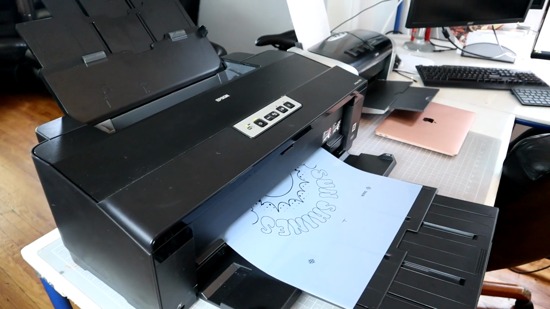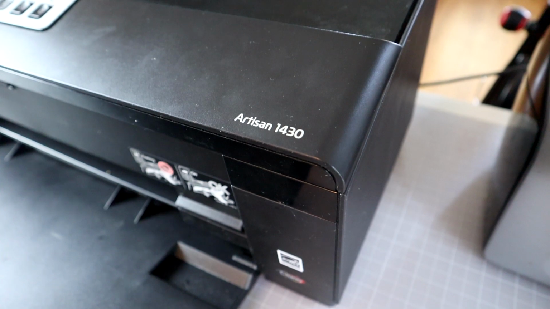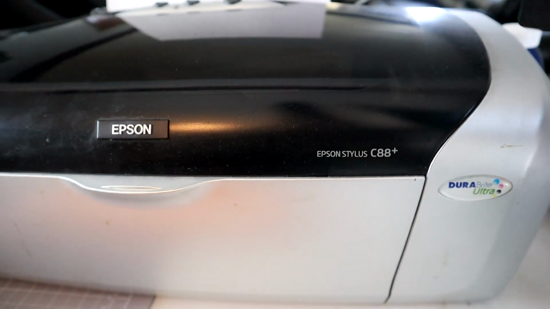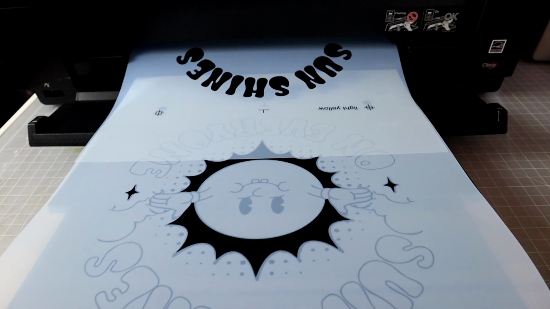Alright, let's talk about prices. Both of my printers are inkjet printers. The big one is an Epson 1430 and the small one is an Epson Stylus C88. You can find both of these on Amazon. The Epson 1430 is a little pricey, so I wouldn't recommend starting with it from the get-go. I would recommend getting a printer that prints with ink, an inkjet printer, not a laser one.